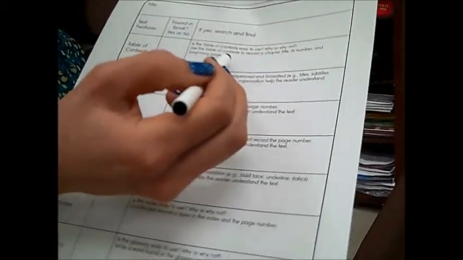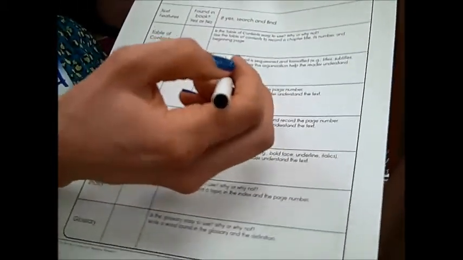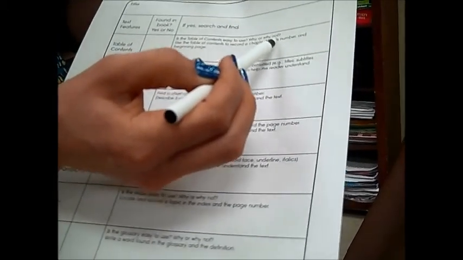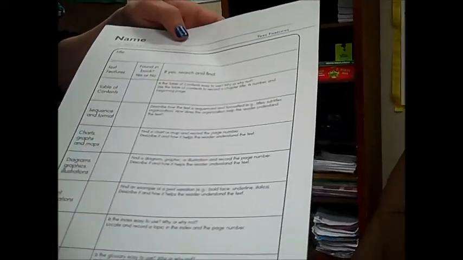And then it's asking you for each one of the text features that's listed, is this text feature easy to use? So you're going to evaluate it for the book that I've given you. Thinking about why or why not, and answering that question here, or if you don't have enough space, get a piece of notebook paper and answer it on another piece of paper. And then it says, use the table of contents to record a chapter title, its number, and beginning page. Okay? It goes on and it asks you to do that for all of these different types of text features.